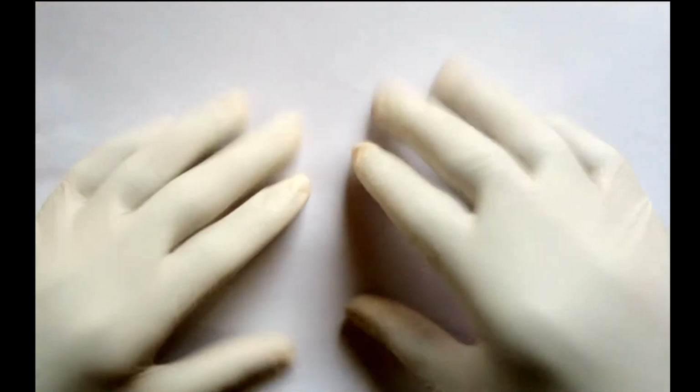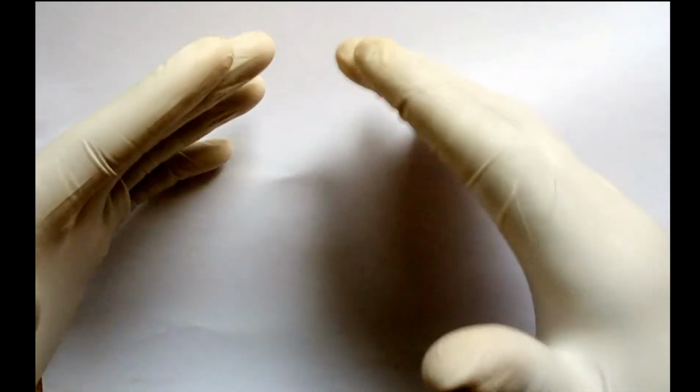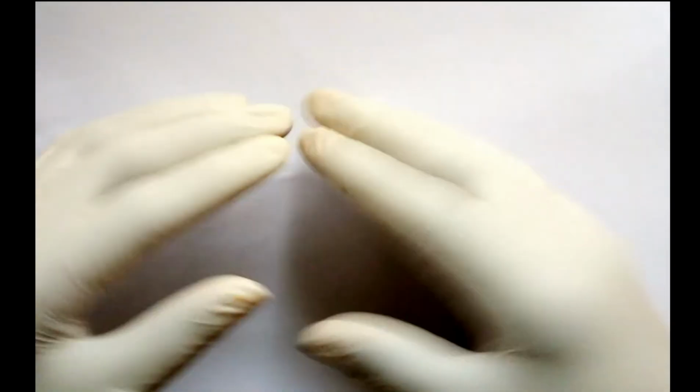Today I'll be teaching you how to draw your ray diagram. The first part will be for the mirror, while the second part is going to be for lens.